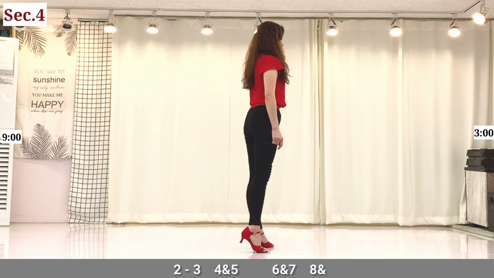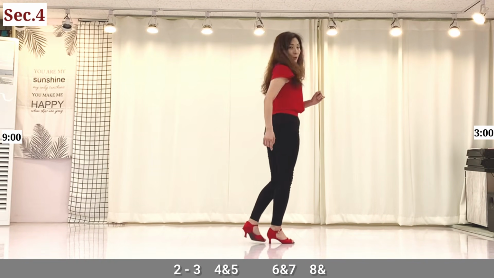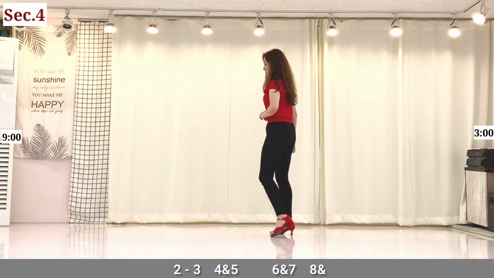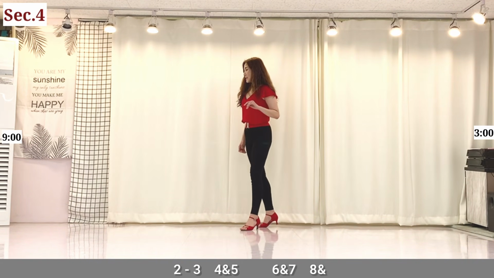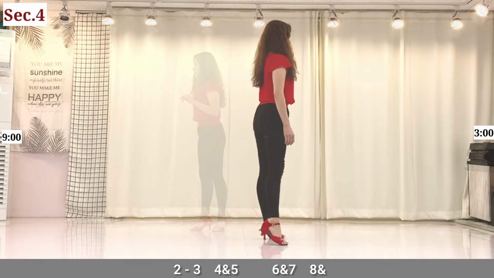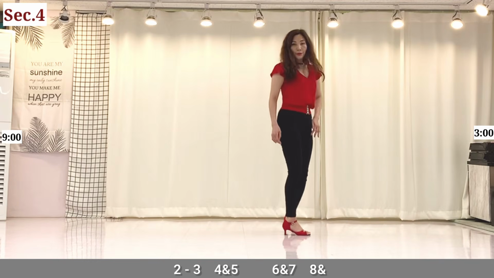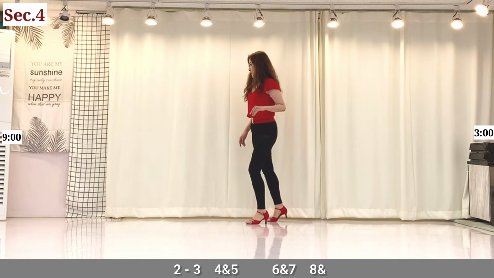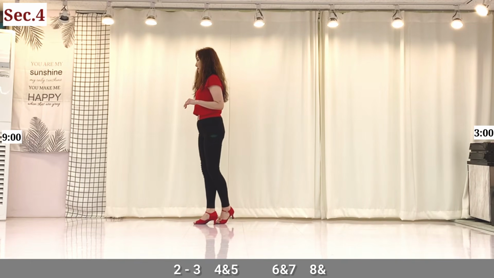Count 2, 3, 4, and 5, 6, and 7, 8, and. 2, 3, 4, and 5, 6, and 7, 8, and.